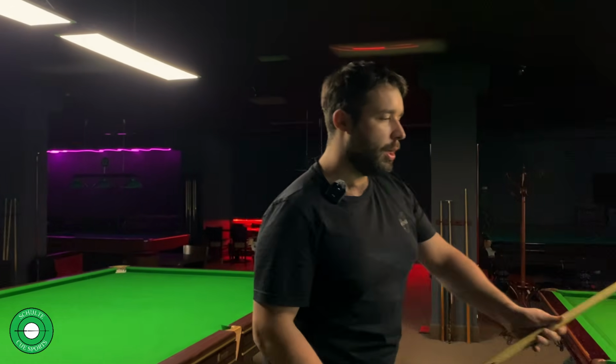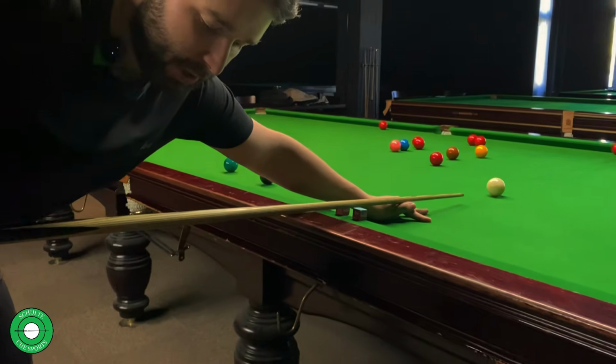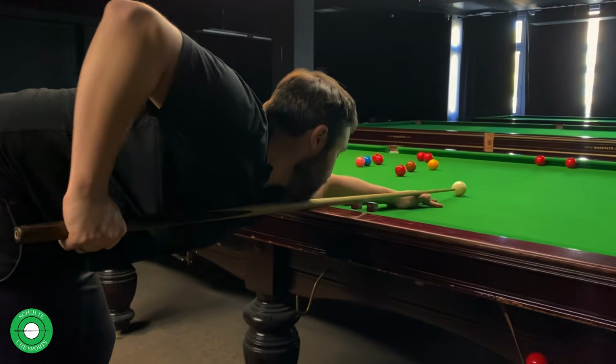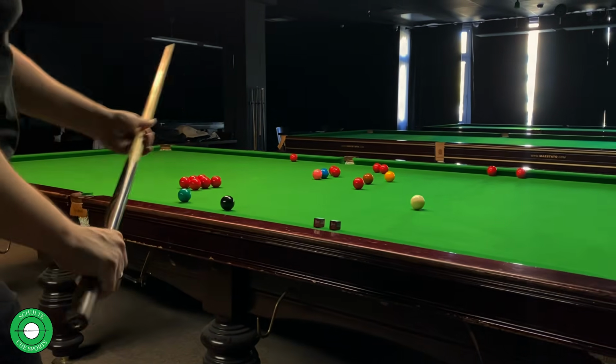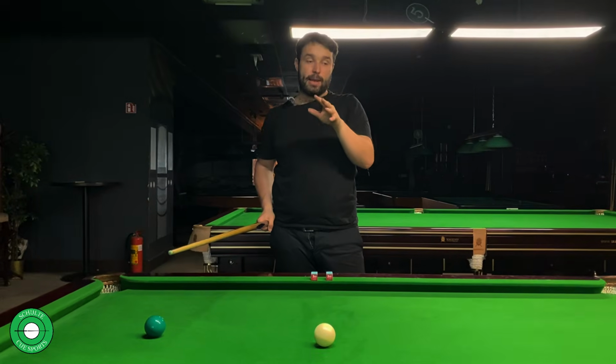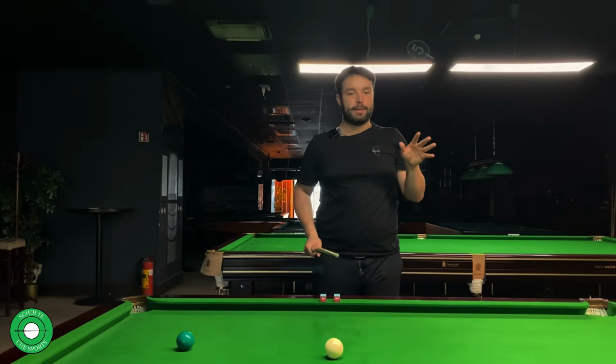So legs, cue, you see, I present my legs and cue first, and then drop down gradually with the head. So this is what teaches me to do. So this is the first part of the exercise. Now I want to show you the second part of the exercise.